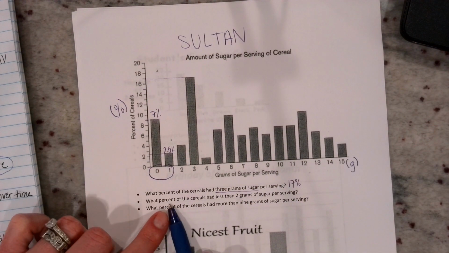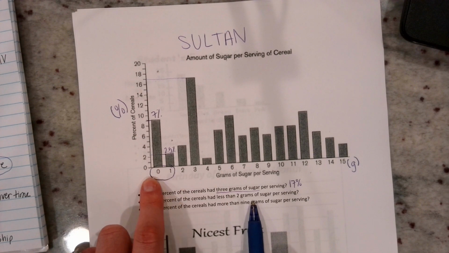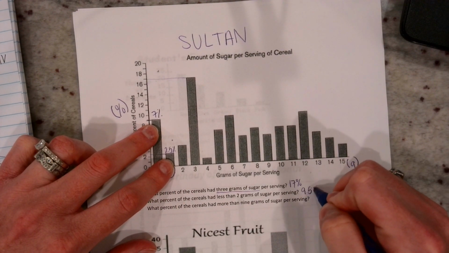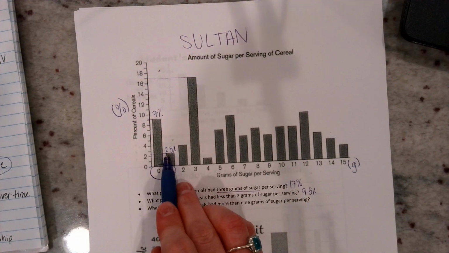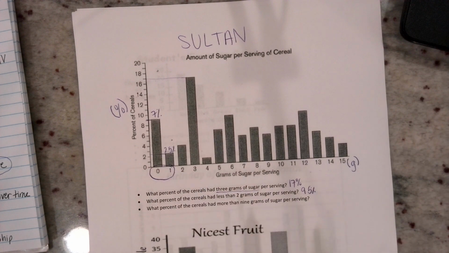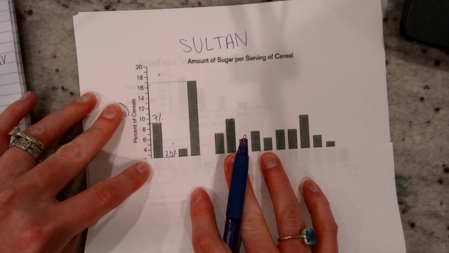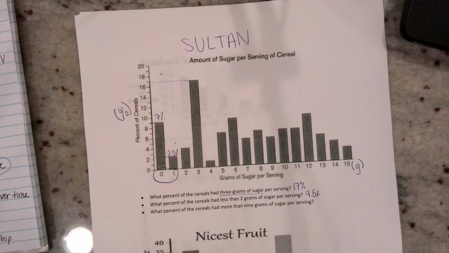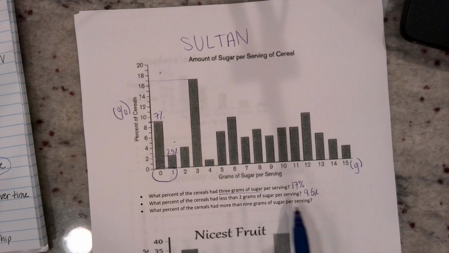So what percent of the cereals had less than 2 grams? That's anyone that had 0 or 1. I'm going to add those together and say 9.5%. 9.5%, because this one, again, you have to be super accurate. Look carefully. You could even use a piece of paper if you wanted to draw that line over and see that it's right in between that 2 and that 3. 2.5.